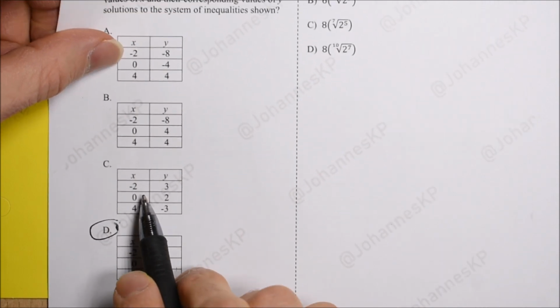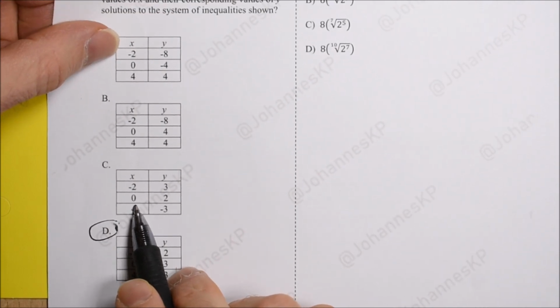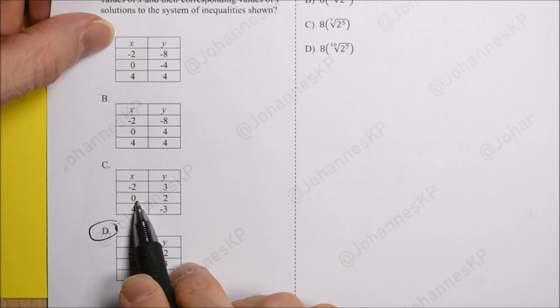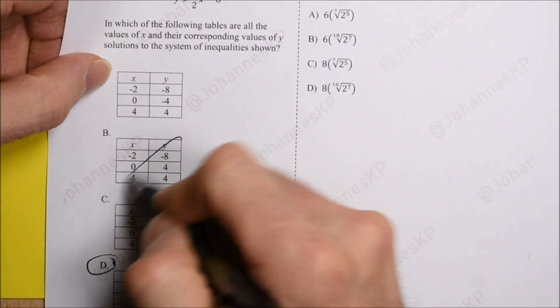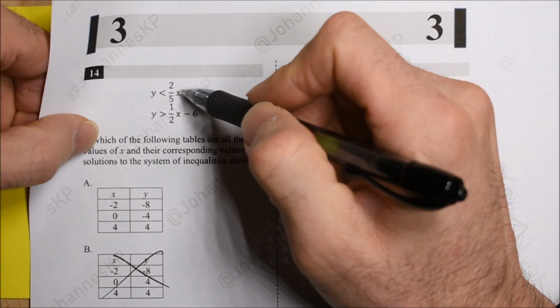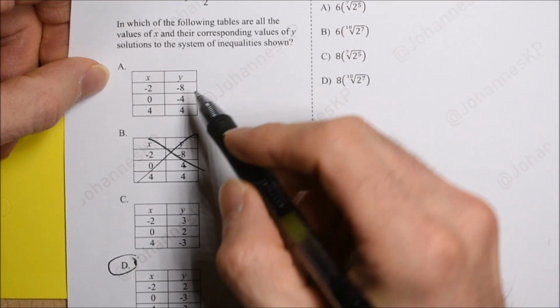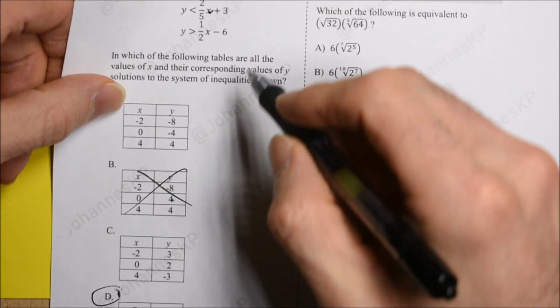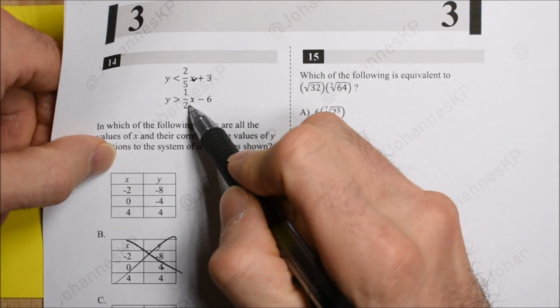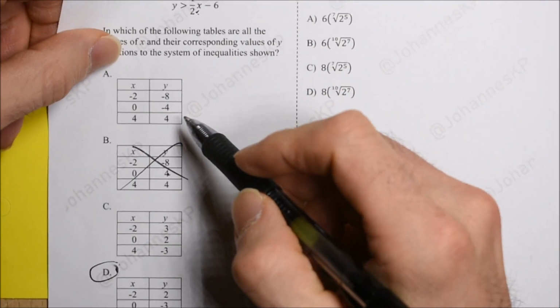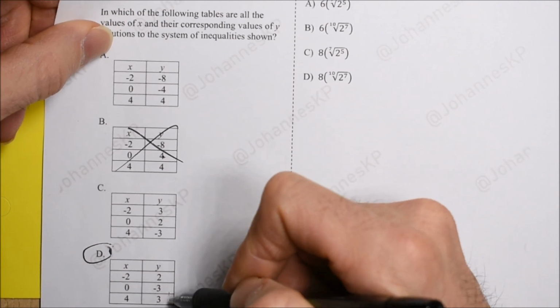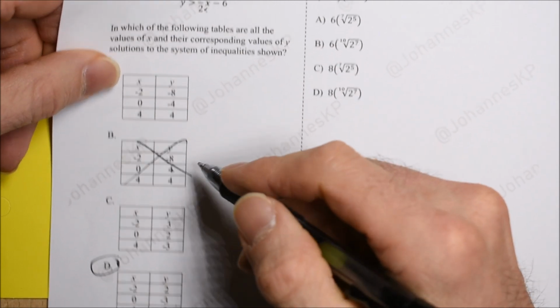Yeah, that works. No, this one works too. Shoot. Oh, but this one doesn't work. If you throw in x is 0, the y's got to be less than 3. Okay, so this one works too. Now we're going to throw x in 0, y is greater than negative 6. Yeah, they all are. Oh, bummer.